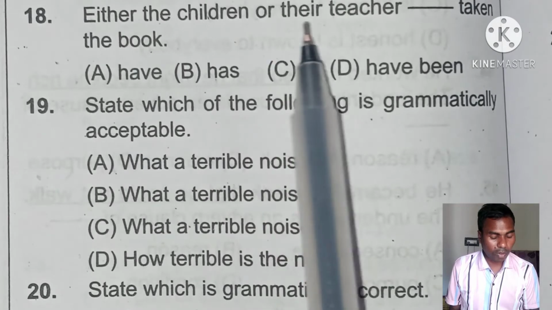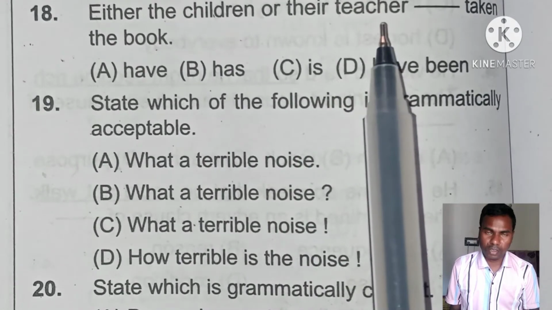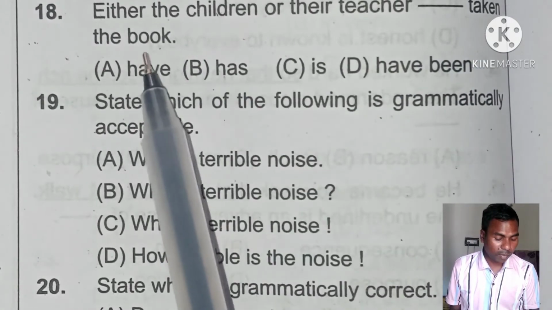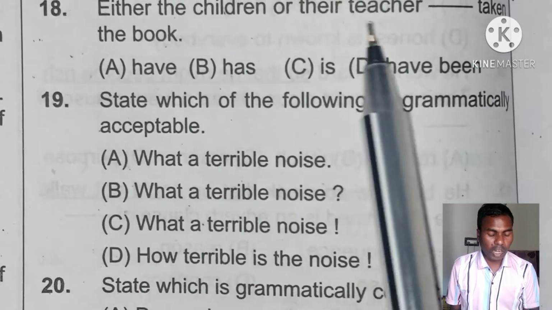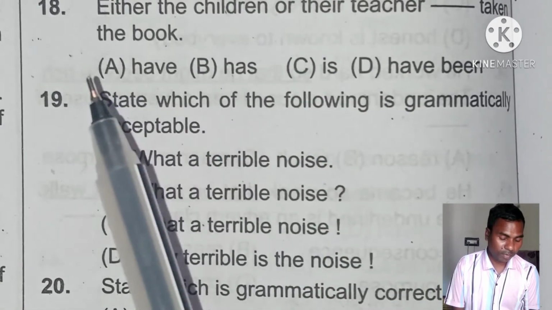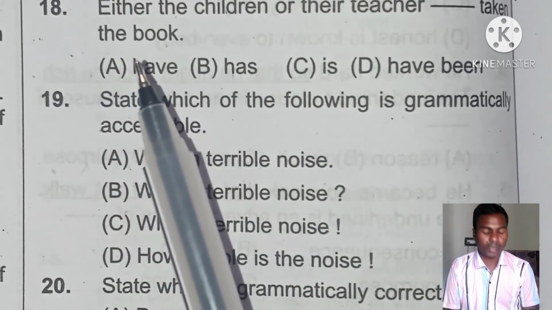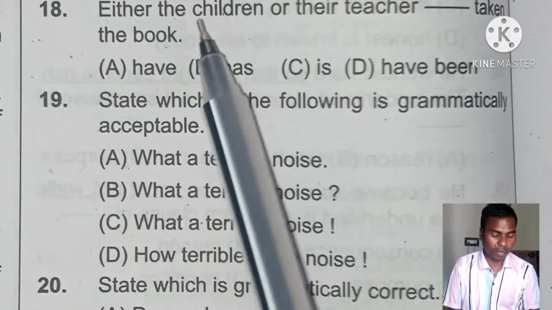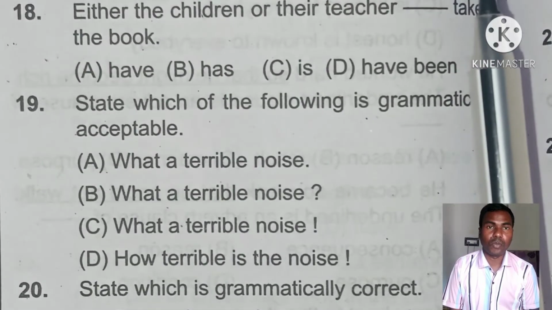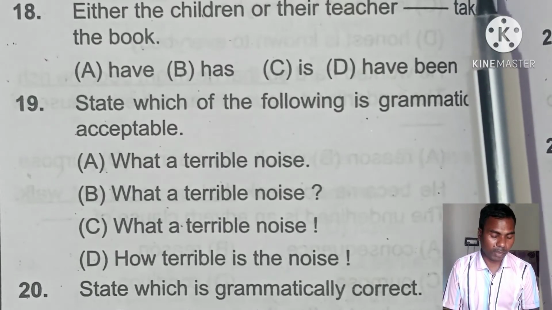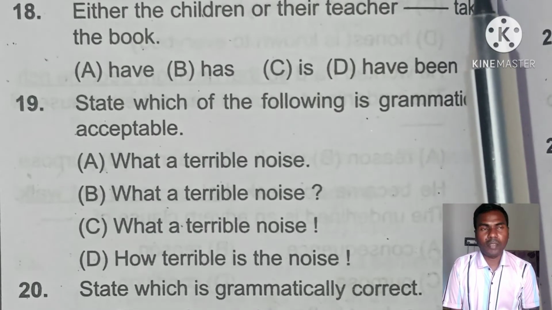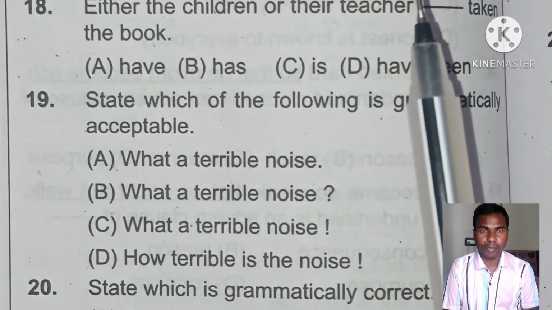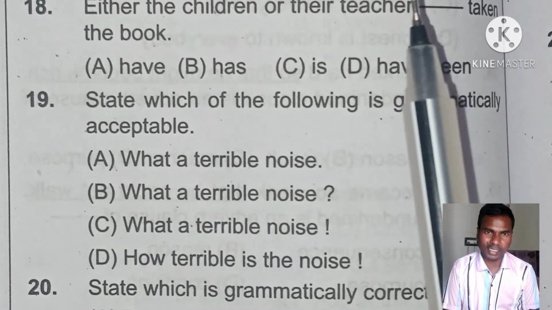Either the children or the teacher has taken the book. Here I told you either, neither, no, not only but also, and both. When you are using these conjunctions, to combine words and phrases in a sentence, at that time you have to remember that the verb will be followed by the nearest subject.